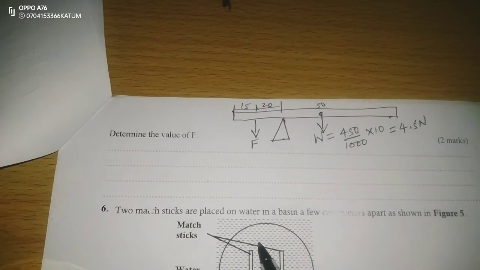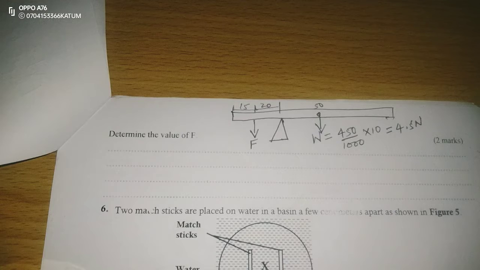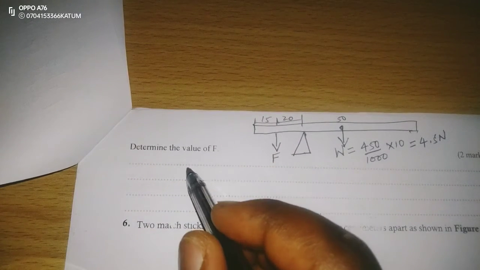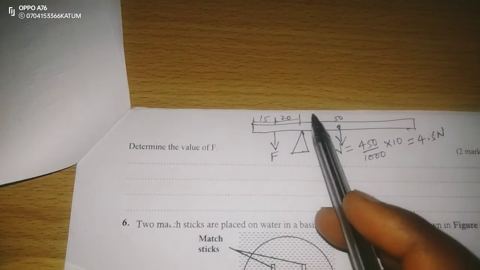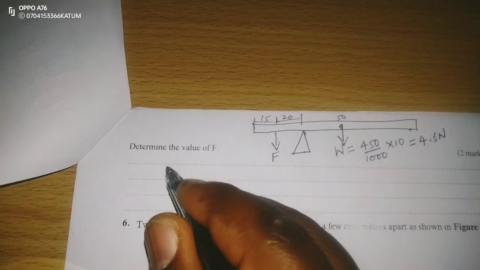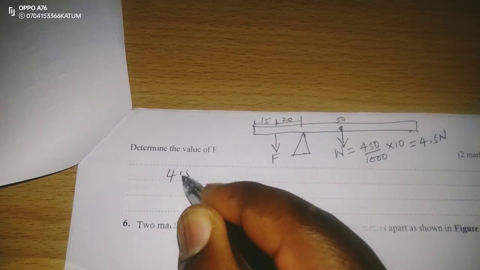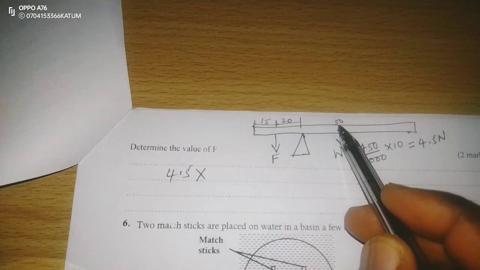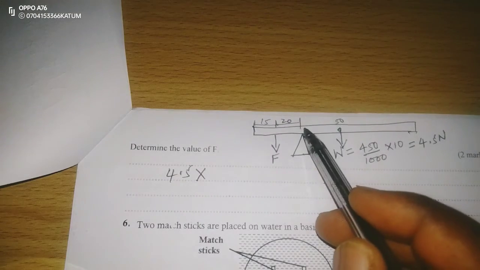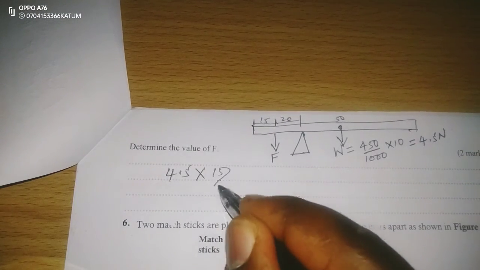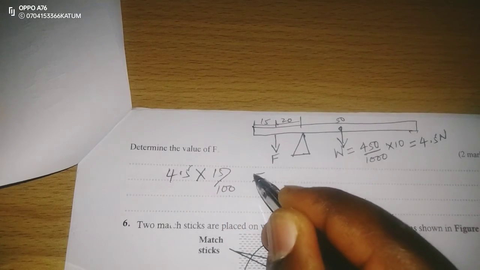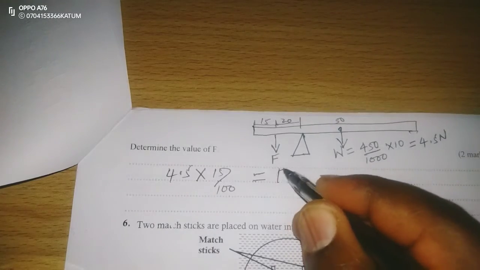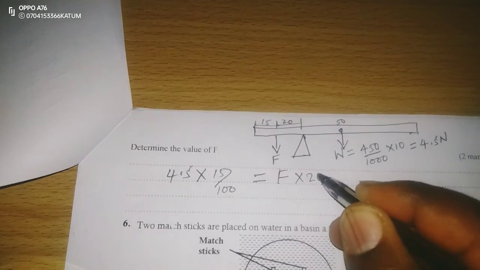the principle of moments, which says that the sum of clockwise moments is equal to the sum of anti-clockwise moments about the same point, given that the system is in equilibrium. Therefore, with equilibrium, now we will say the clockwise moments, which are due to the weight, that will be the force there, and the force is 4.5 times the distance from point of support, which is, because this is 35 and this is at 50 centimeter mark, then the difference in distance now will give us the distance here, and it will be 15 centimeters. So we have to divide by 100 to make it meters, equals to the force, which is unknown here, times a distance of 20.